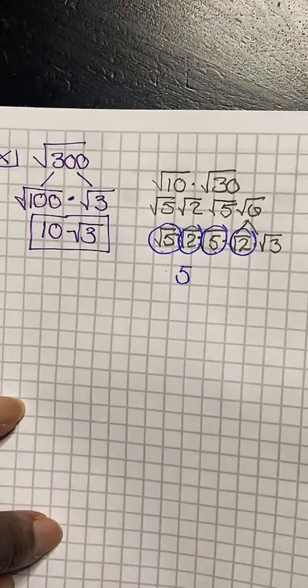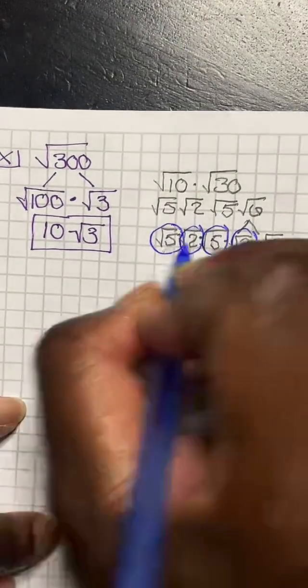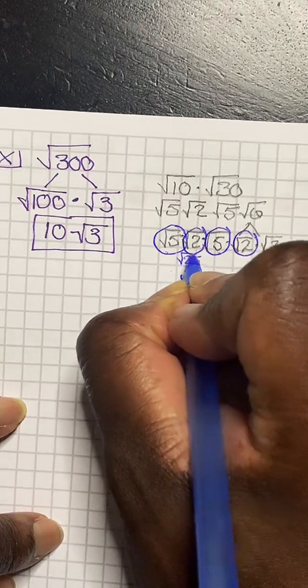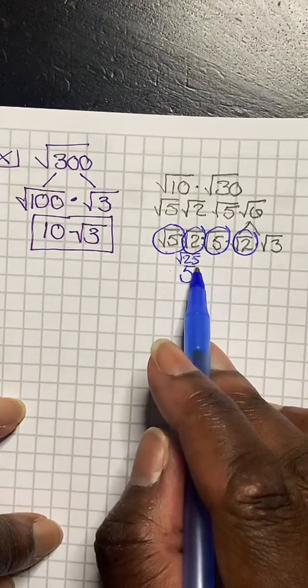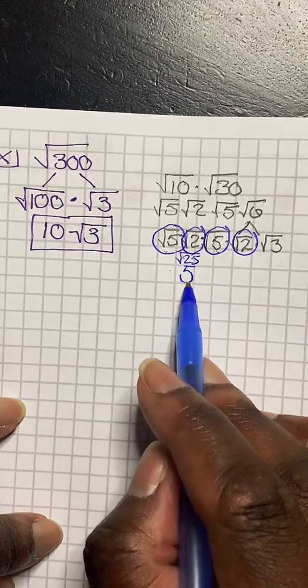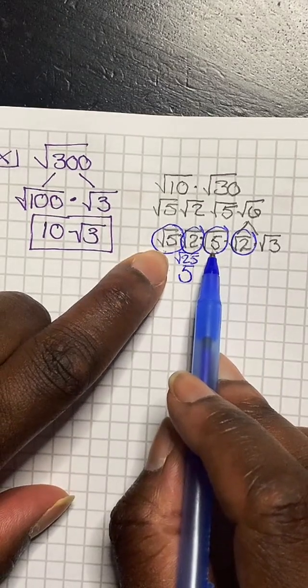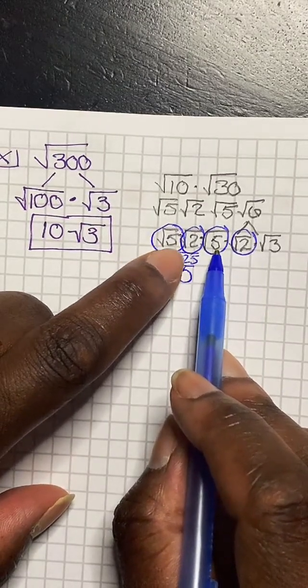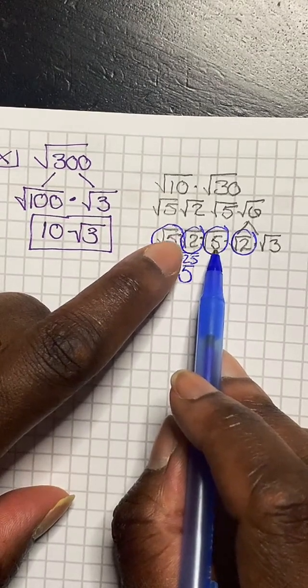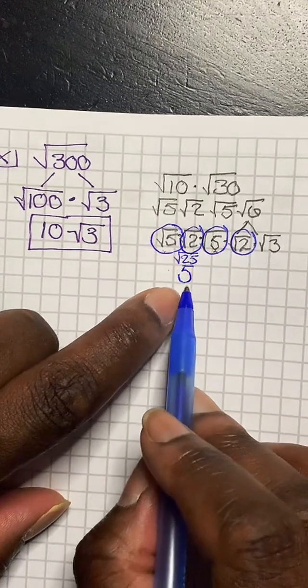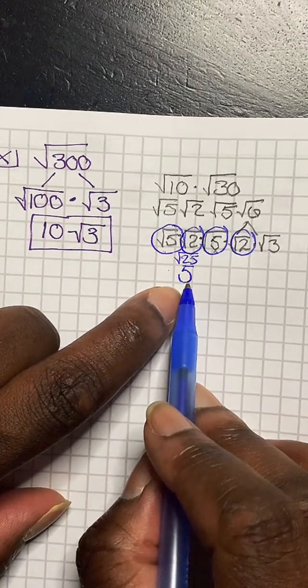without the square root. The reason being is if I do the square root of 25, we know the square root of 25 is a perfect radical. So it's going to give me an answer of 5. So if you are multiplying and you have the same radicand, the radicand is what's underneath the square root symbol. If they're exactly the same, it's going to give you that number without a radical.